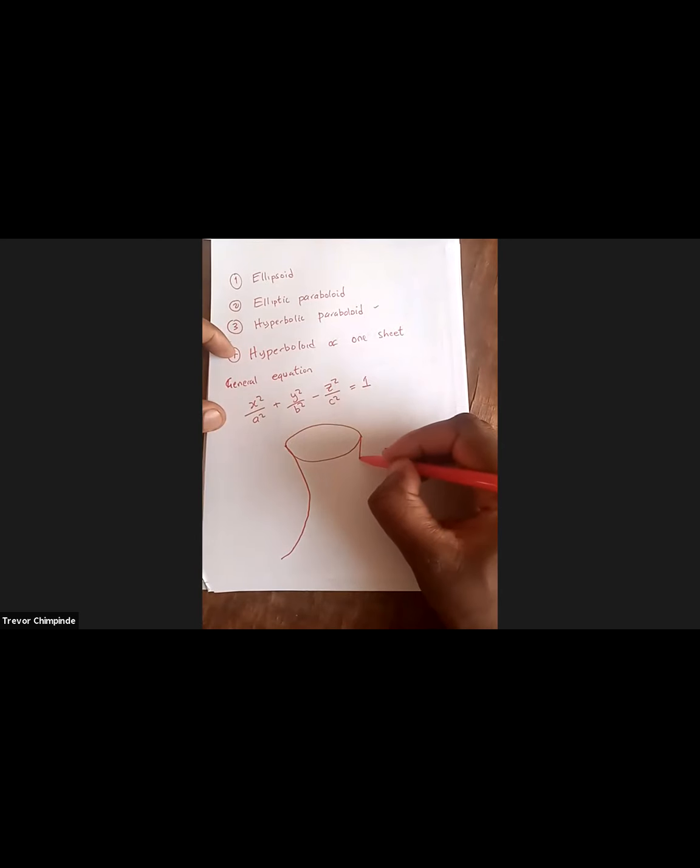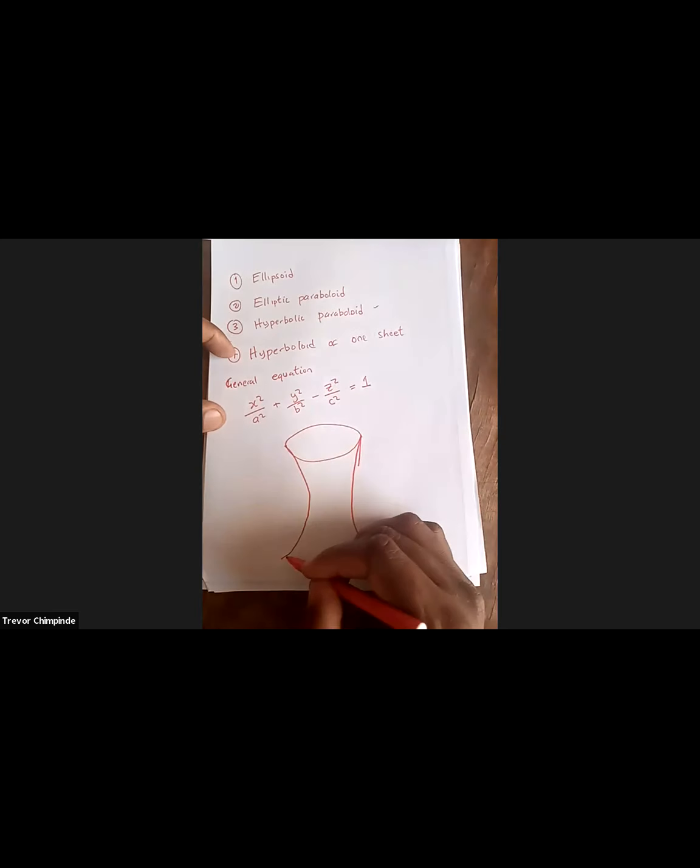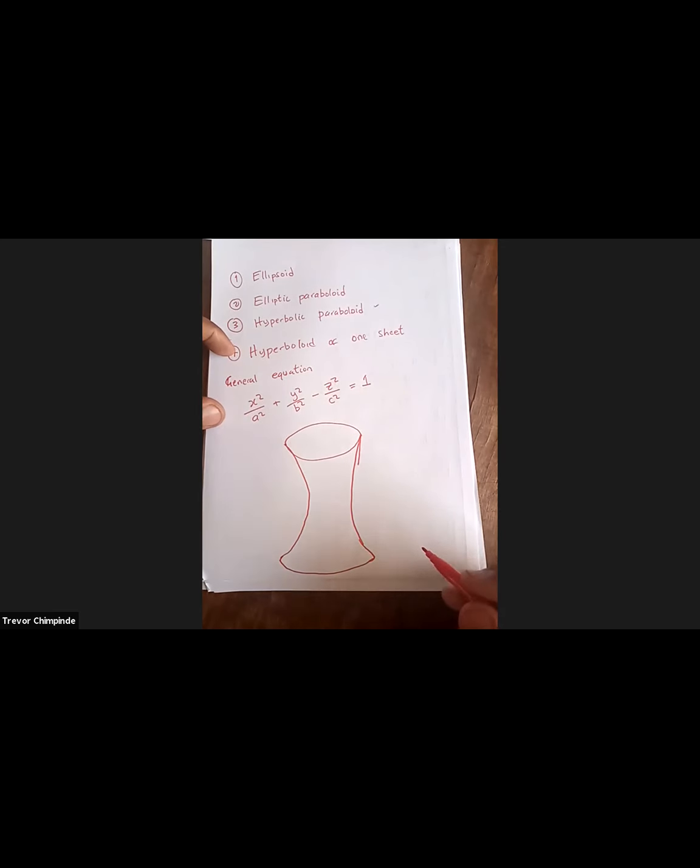And how does this appear? So let me try to sketch it here. So it looks something like this. Okay, then draw the axis.